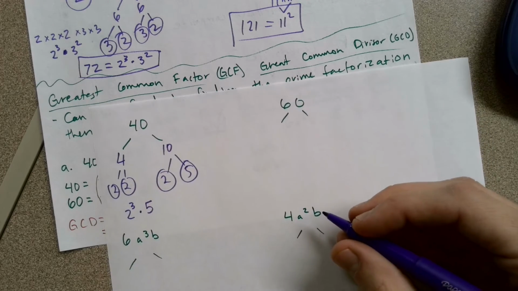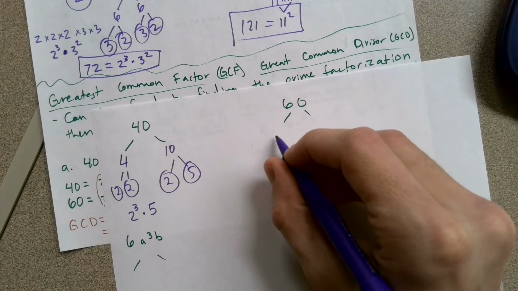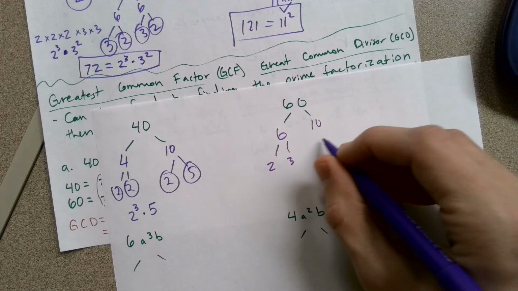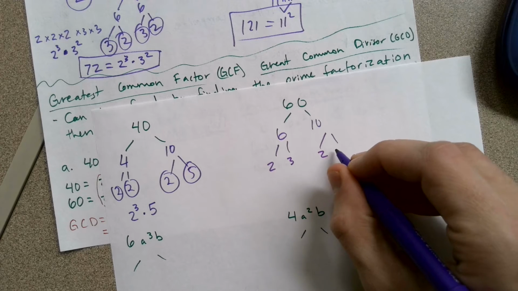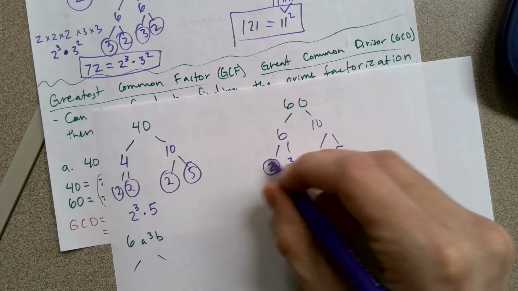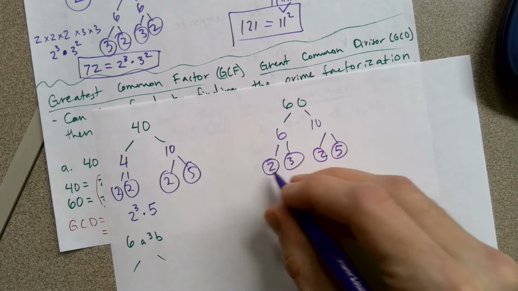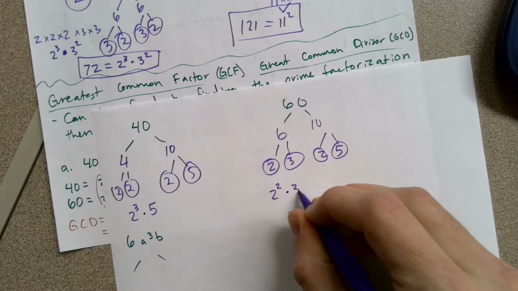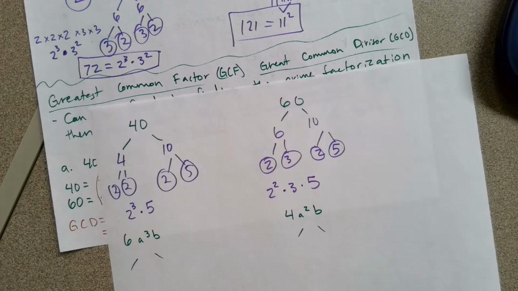Okay, we got one side done. 60, let's do 6 times 10. Break that down into 2 times 3. Break that down into 2 times 5. These are all prime. Gets us to 2 2's, 2 squared, times 3 times 5.